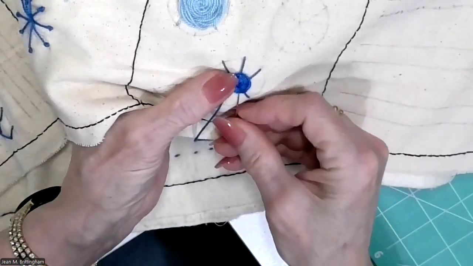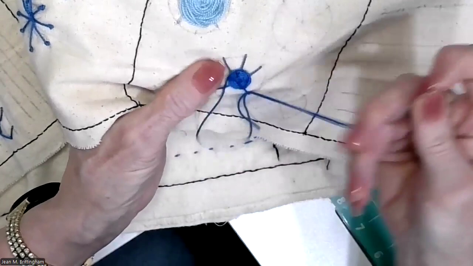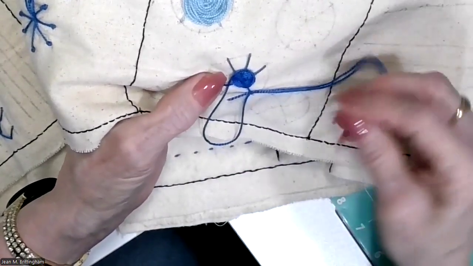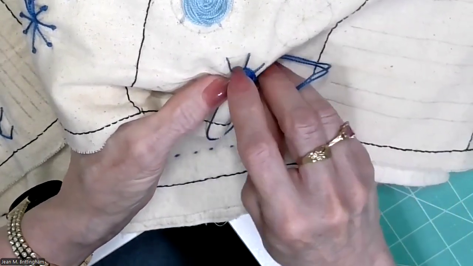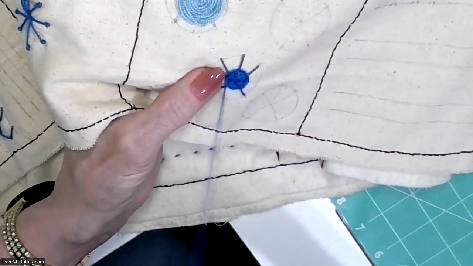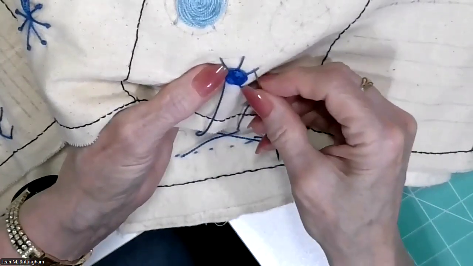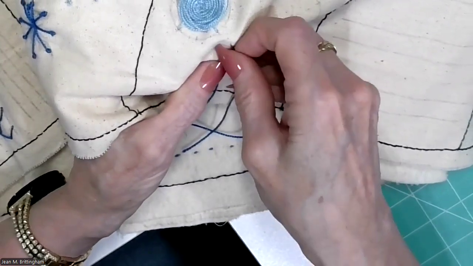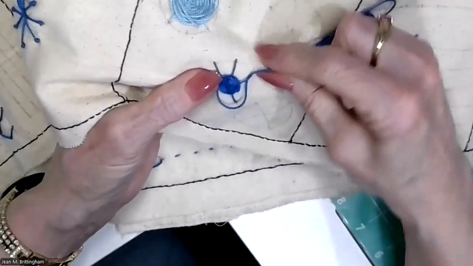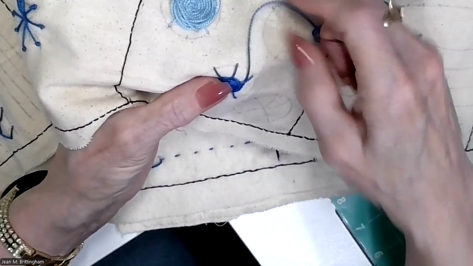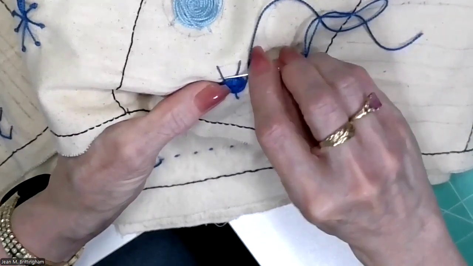Pulling those taut, not tight. See, there I was just about, we're under, so that was supposed to be over, and this is under. Make sure that you're always doing that correctly.